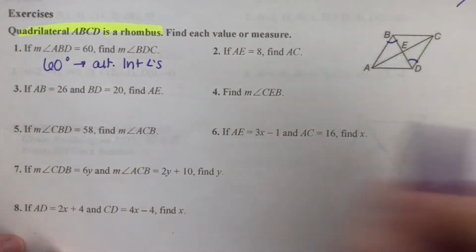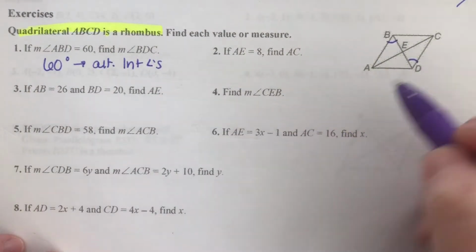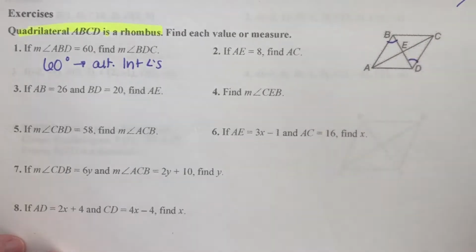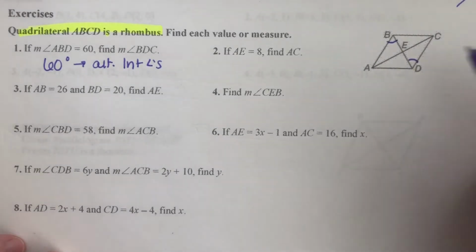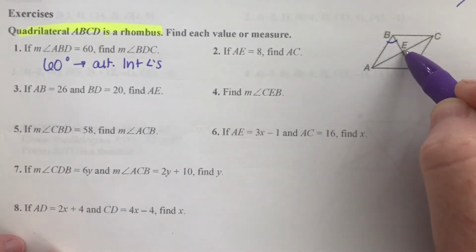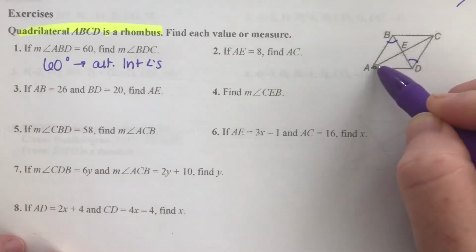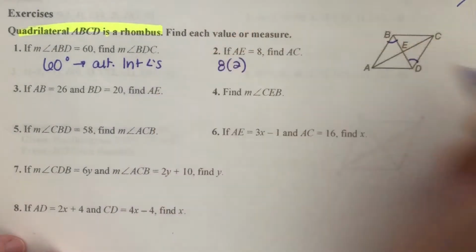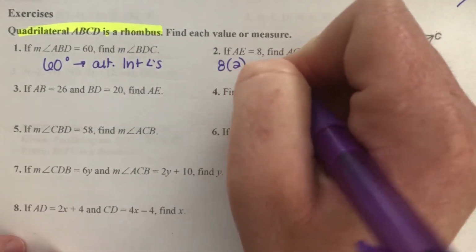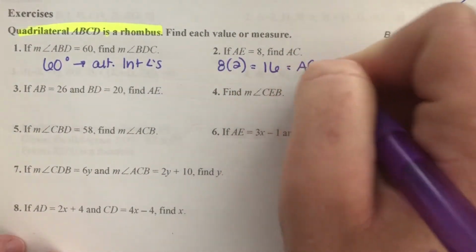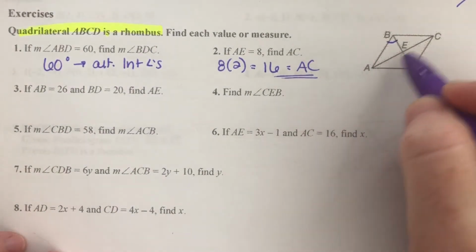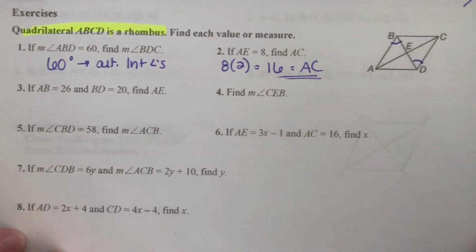No math involved. Number two, AE, this guy right here, equals 8. Find AC. Well, we know a diagonal is bisected, right? That's in any parallelogram. So if this is half my diagonal and it's 8, what's the entire diagonal? 8 and 8, which is 16. So AC equals 16. If half of it's 8, then the whole thing has to be double 8, right?